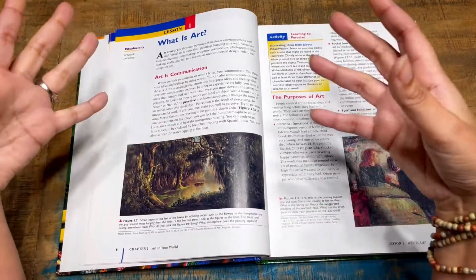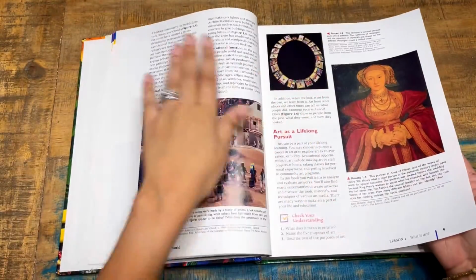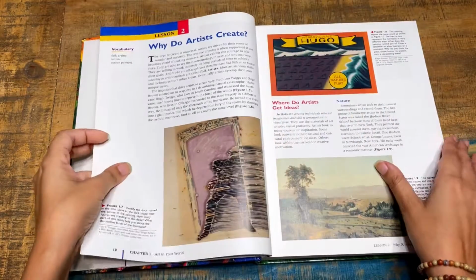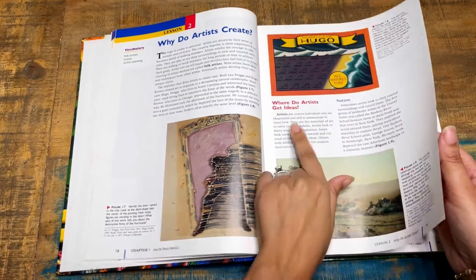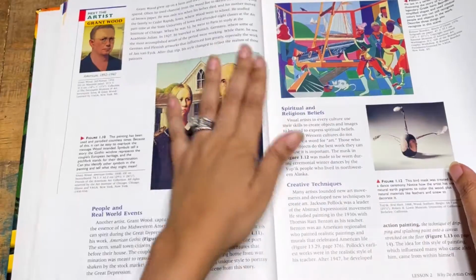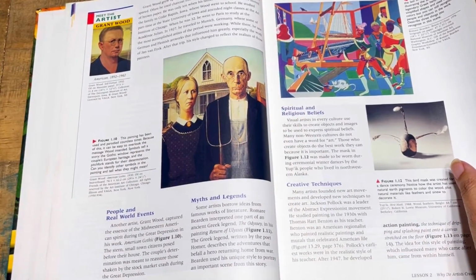Then you have your narrative readings, art and communication. Then you have the next art, again, art as a lifelong pursuit. Check your understanding. And then you go into your next lesson: where do artists get their ideas, and it explores those parts. Meet the artist, some famous art and some lesser known as well.